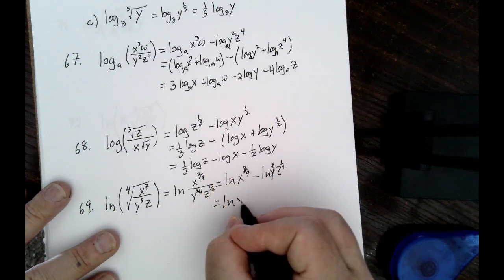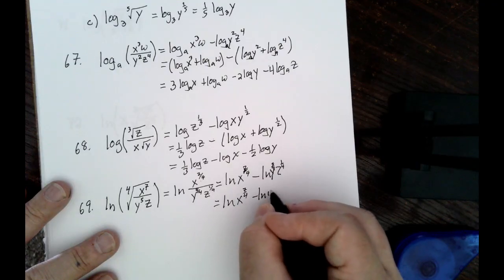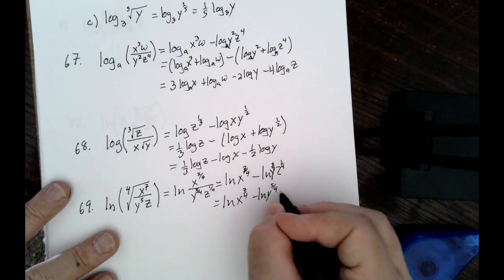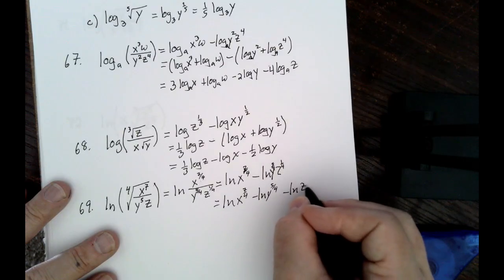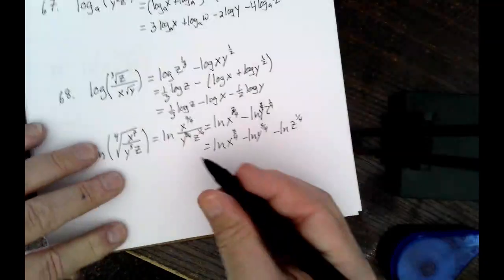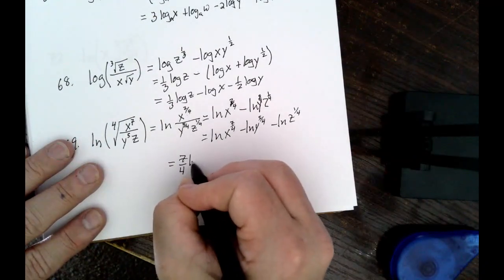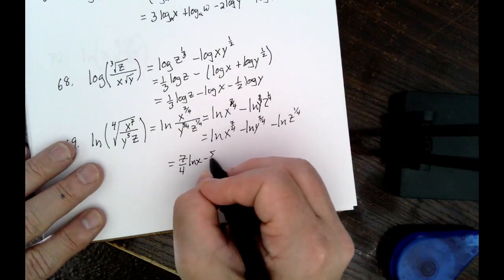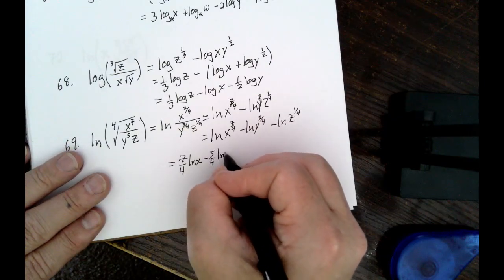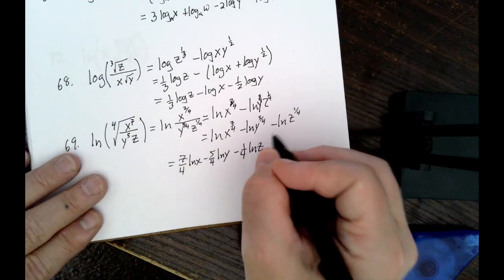So you can just write it like this: minus ln of y to the 5/4 minus ln of z to the 1/4. And now all you have to do is bring each of these exponents out front. 7/4 ln of x minus 5/4 ln of y minus 1/4 ln of z.